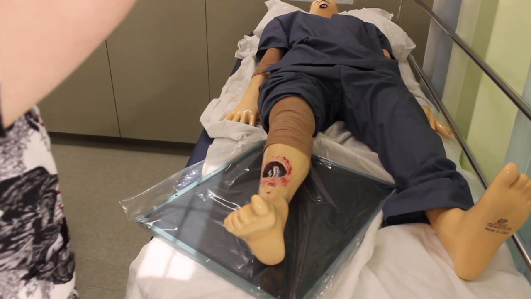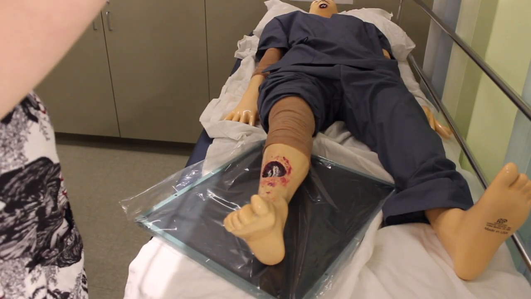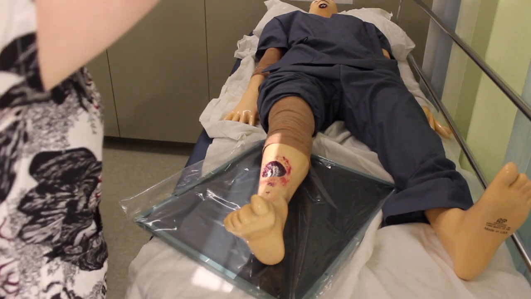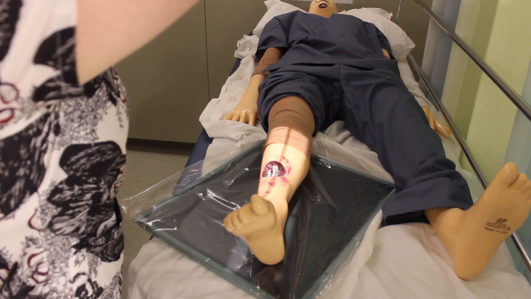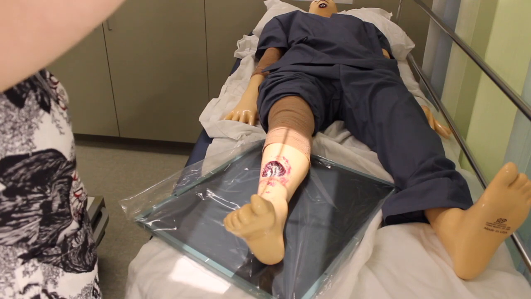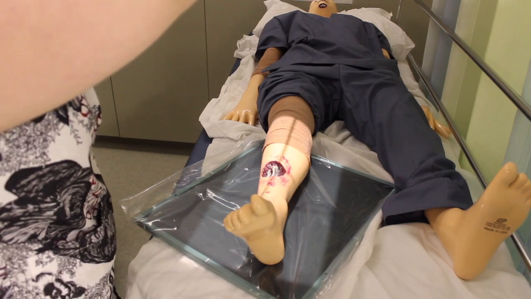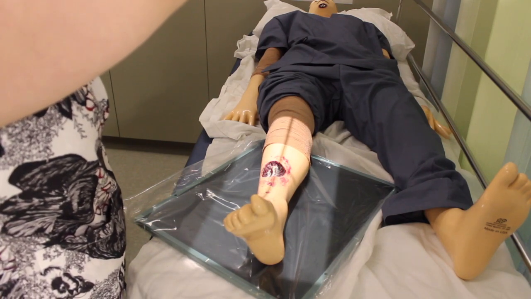On the count of 3, the leg is lifted in one slow, swift motion. Because of the hand placement, this ensures no movement of the fracture site and the leg is supported at all times. Be sure to include both joint spaces and correctly mark the anatomy with a lead marker.